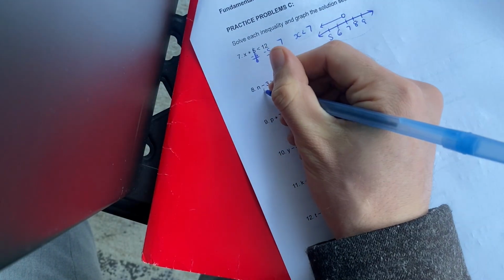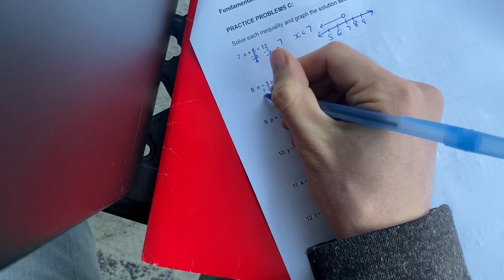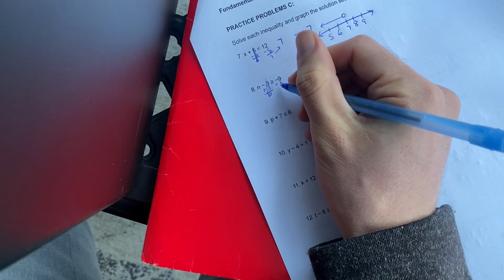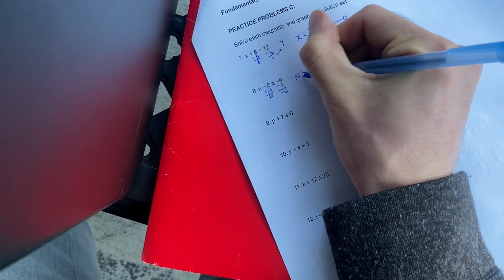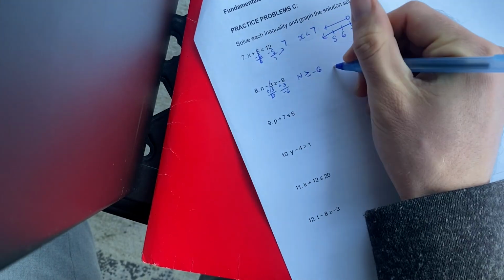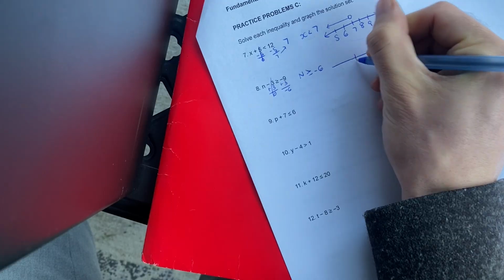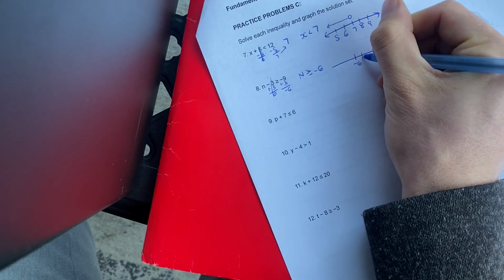All right, this one, let's add 3 to both sides. That will cancel that out. Negative 9 plus 3 is negative 6. So we have n is greater than or equal to negative 6. First part of our answer right there.